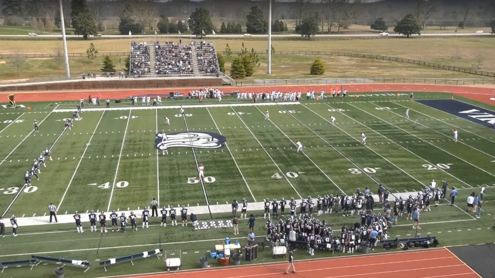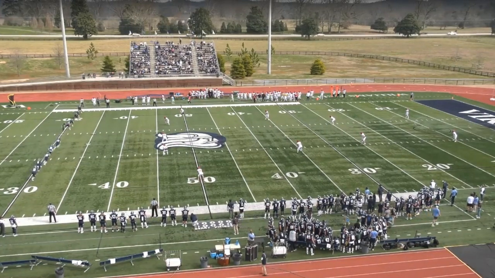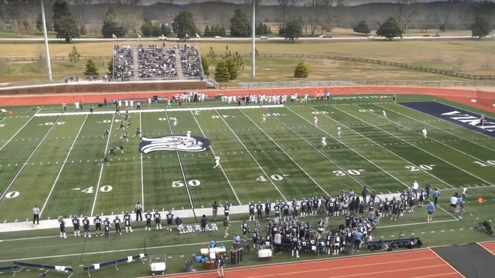Let me reiterate too that even though this is a college game we're looking at, all the rules and everything we're talking about here, mechanics, are high school. So we go to Federation rules, and we're just looking at a couple of college plays. So the first one involves a free kick out of bounds.